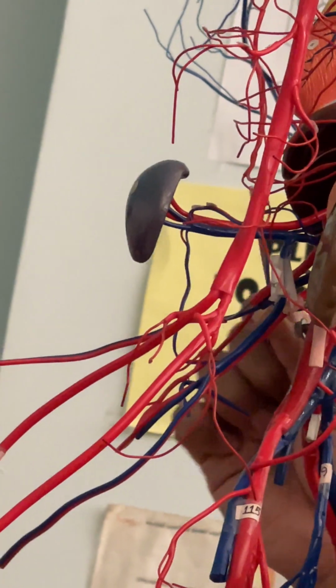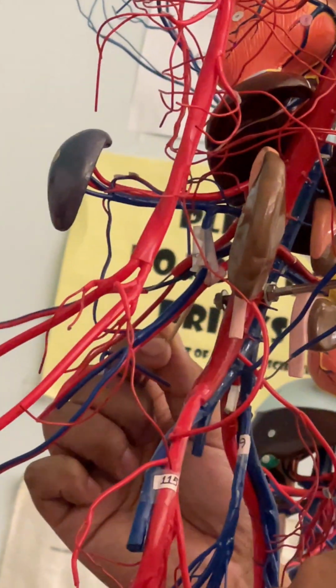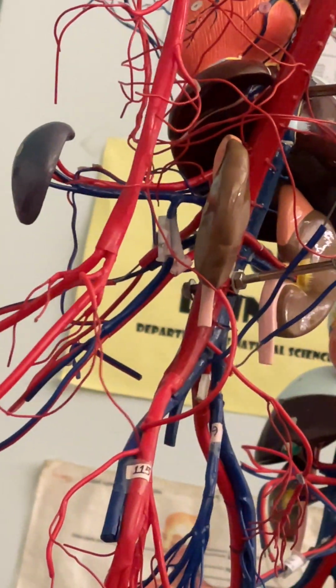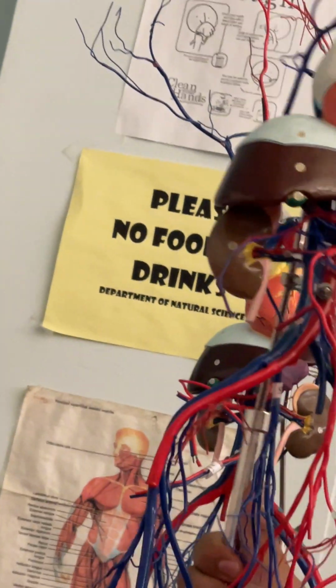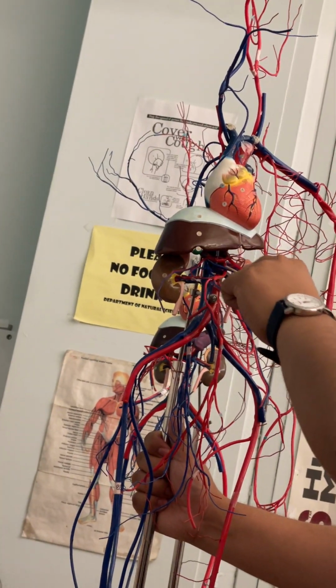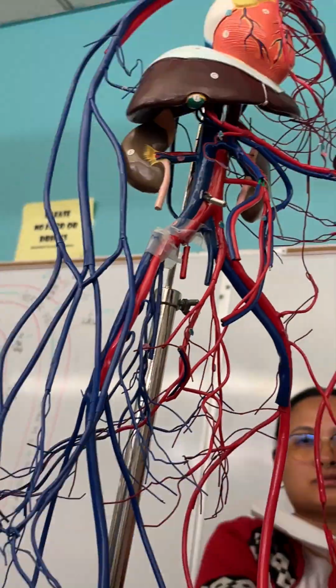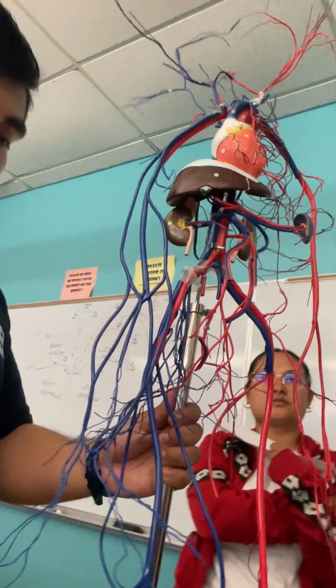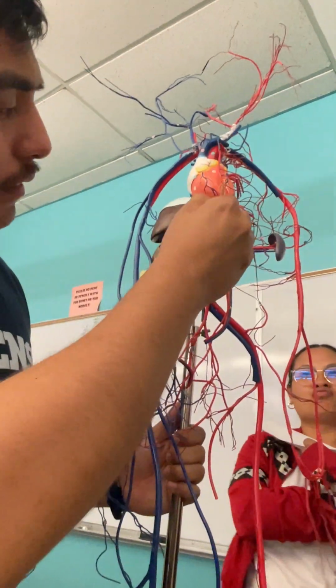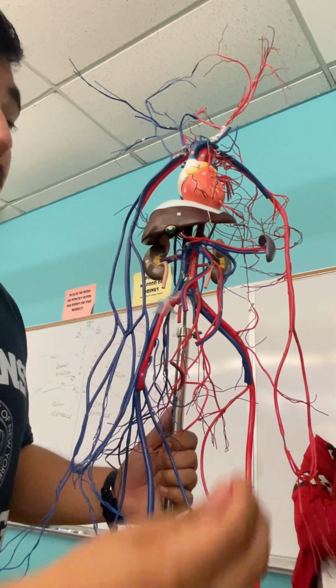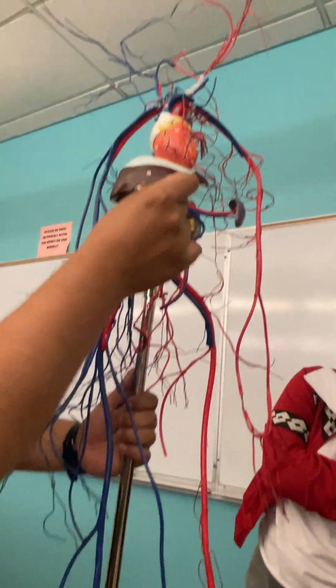Which one does the hepatic connect to? The one that goes to the liver. Good? Celiac trunk: hepatic, splenic, gastric. The first trunk to come off the descending abdominal aorta is the celiac trunk. That splits into the hepatic, splenic, and gastric.